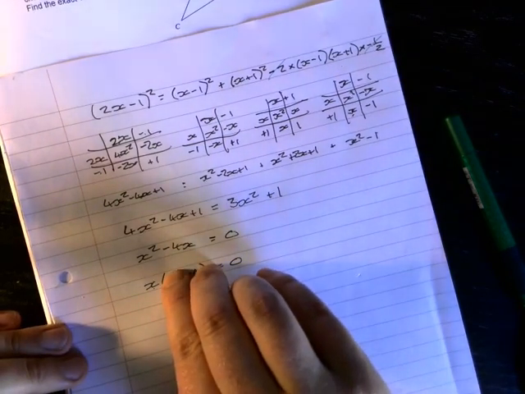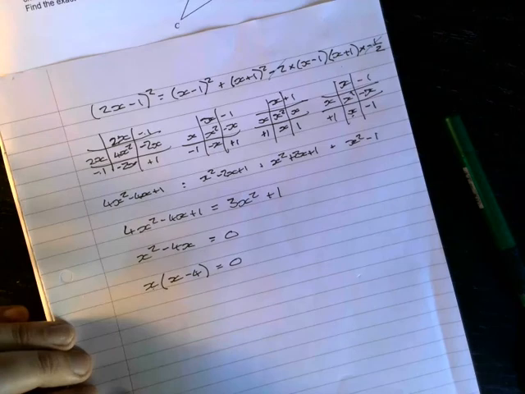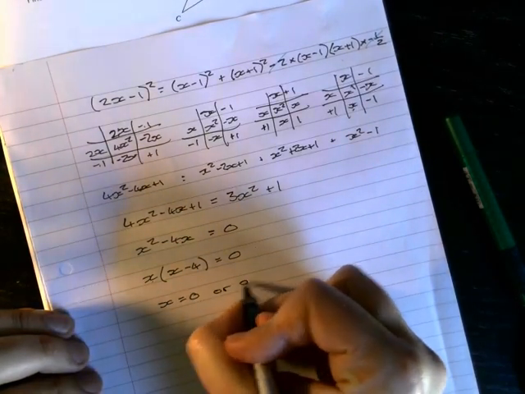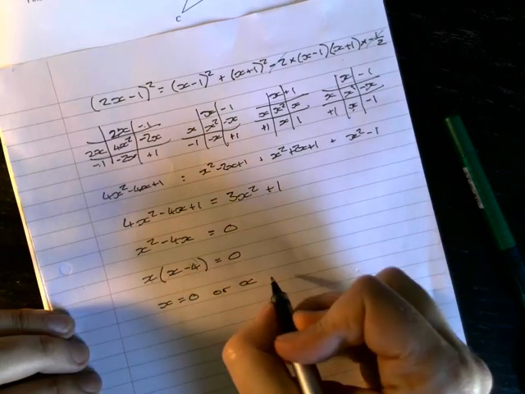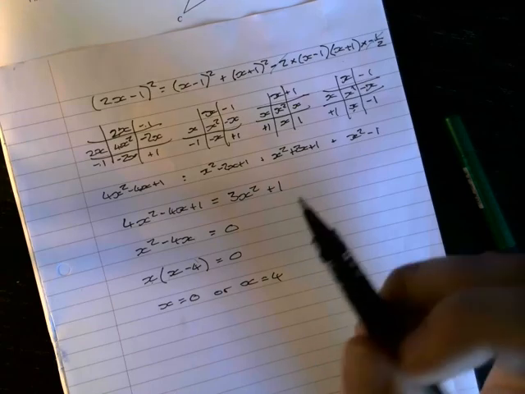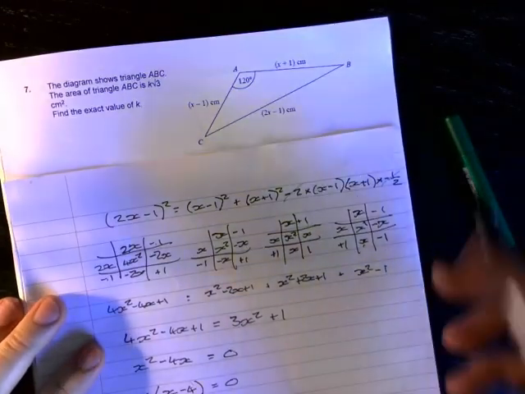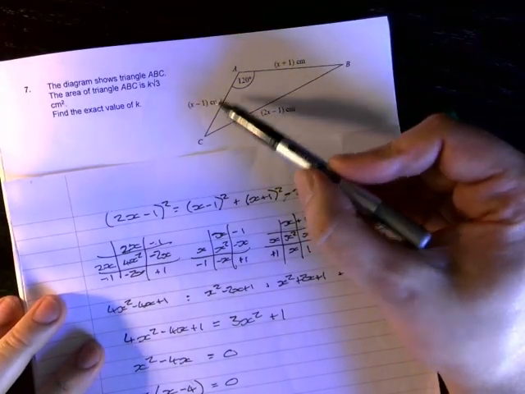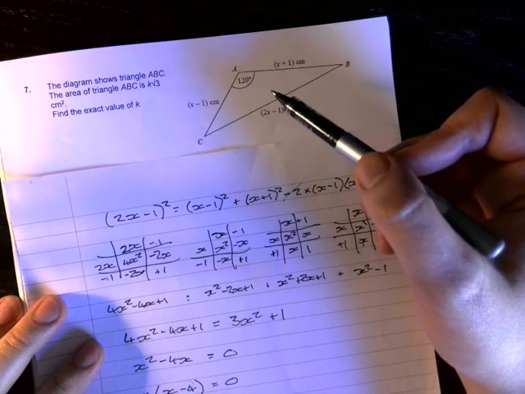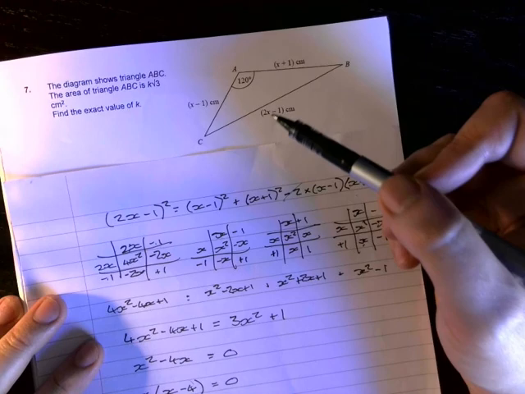Either x can be 0, or x can be, well, whatever makes this bracket 0. Now, if x was 0, in this real world situation, if we go back, that would make this side 0 minus 1, which is minus 1. We can't have a triangle with lengths minus 1. So that solution we can't use.